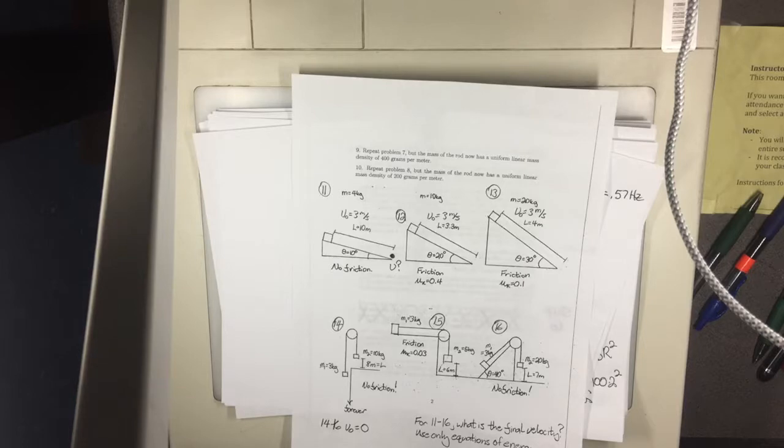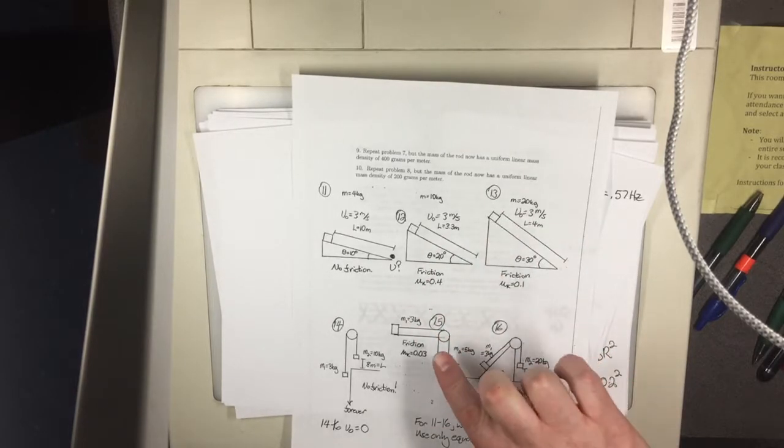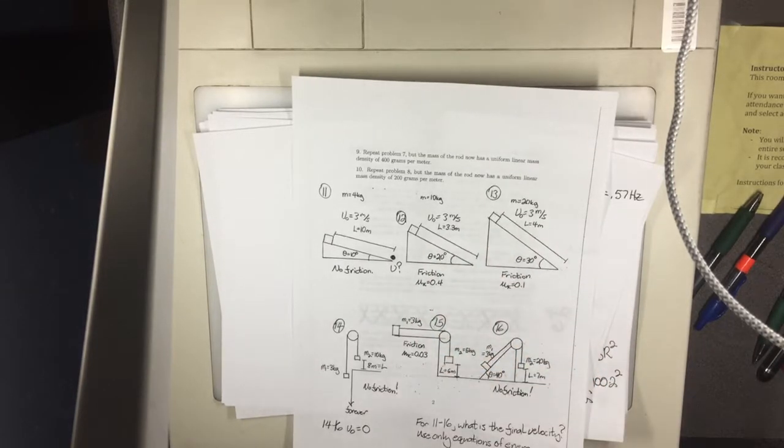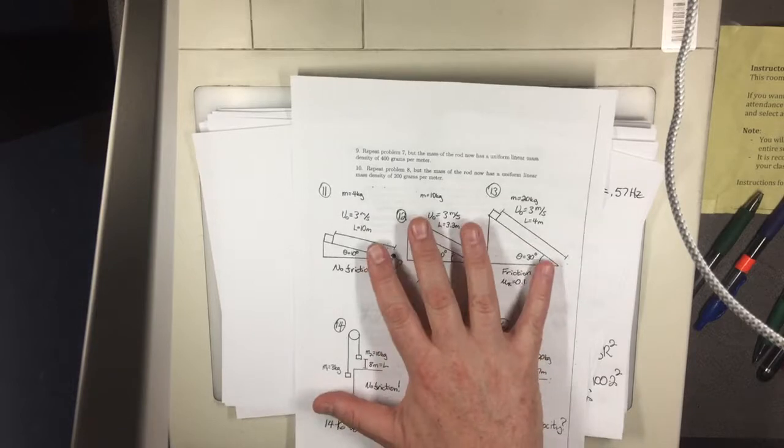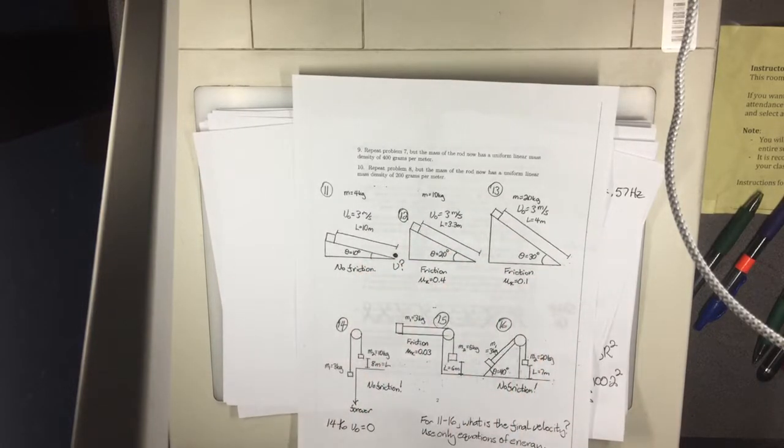I'm going to do number 12, and I'll do number 15, and show you that the final velocities that you get for these 6 problems are going to be the same as the final velocities that you get in problem set 2.